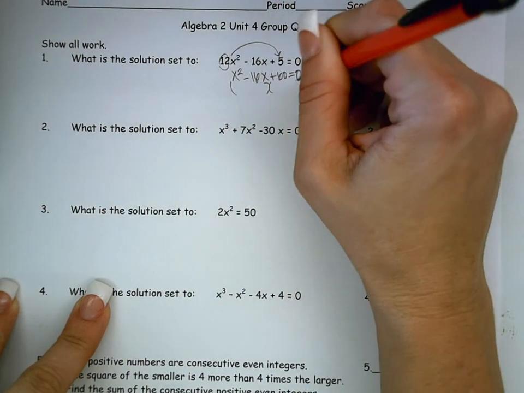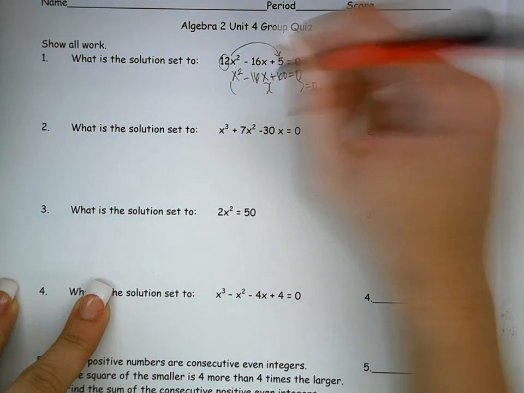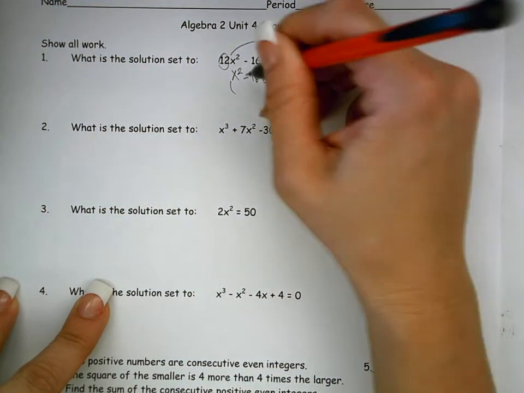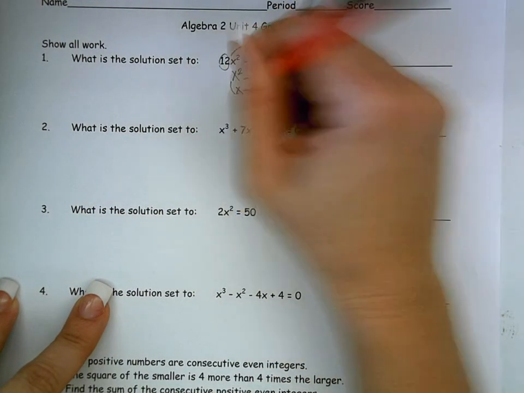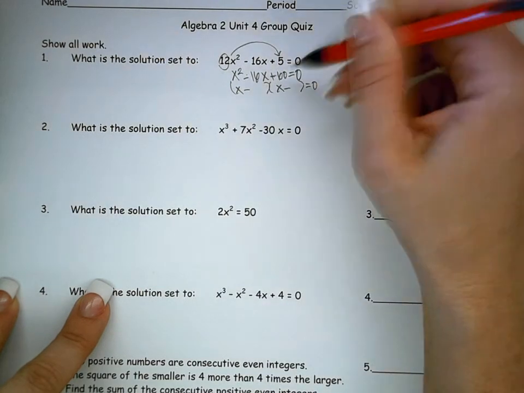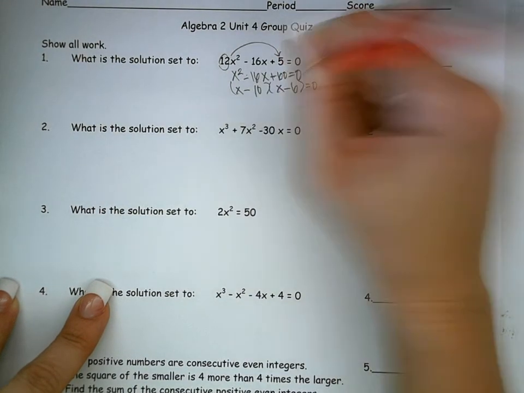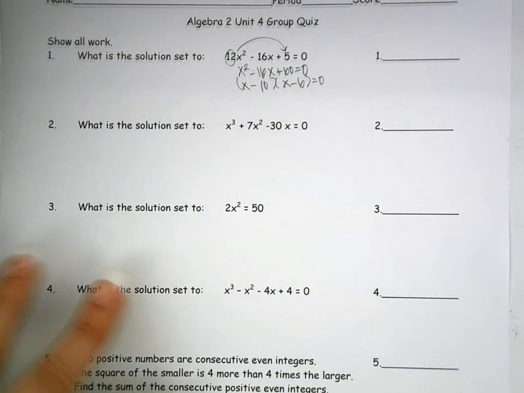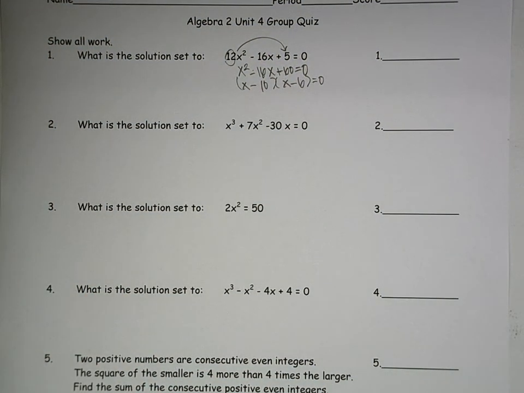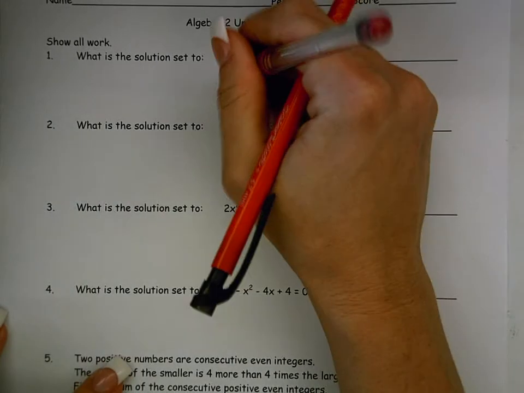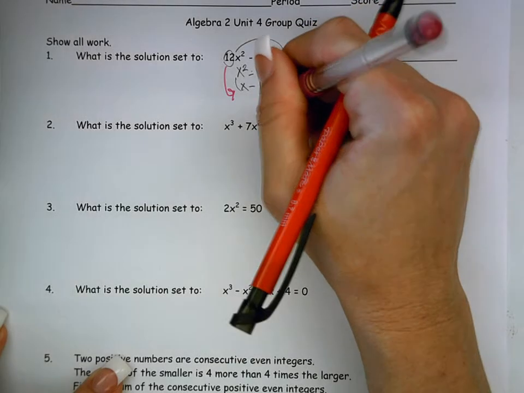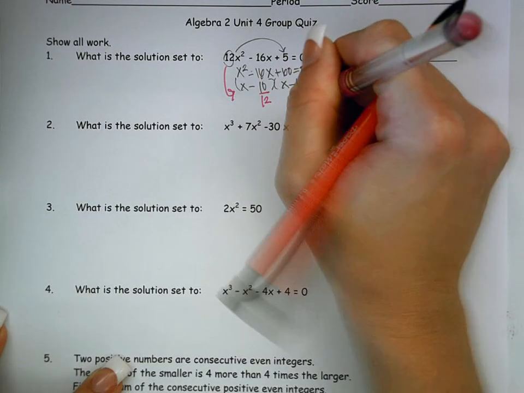If you factor this, since you have a plus at the end, both your parentheses have to have the same sign as the middle, so that'd be x minus and another x minus. To multiply to 60, add to 16, you'd have to have 10 and 6. You are not done, however, though. You do have to bring back that front number, and when you bring back the front number, it comes underneath. So put this over 12 and over 12.